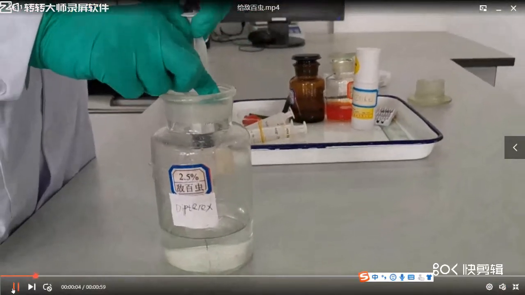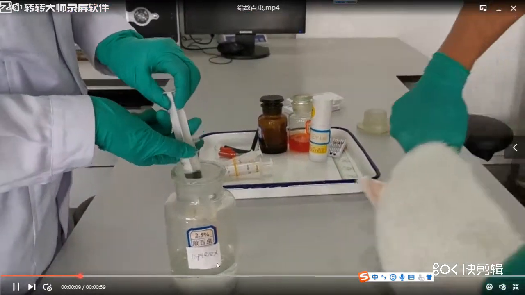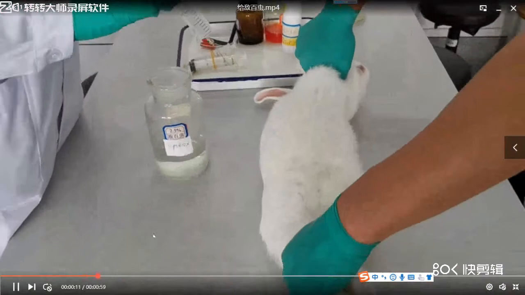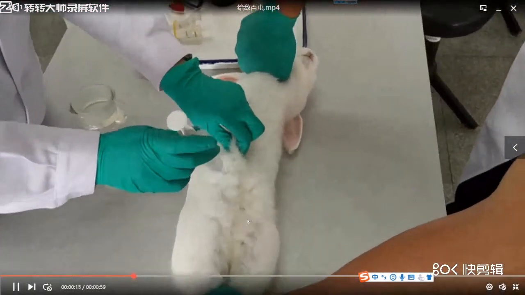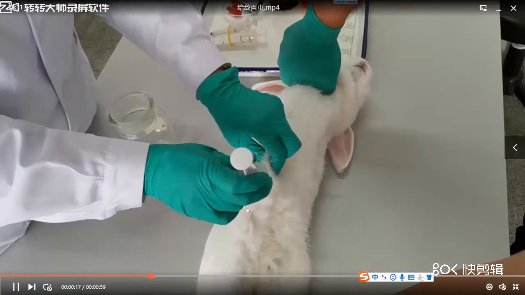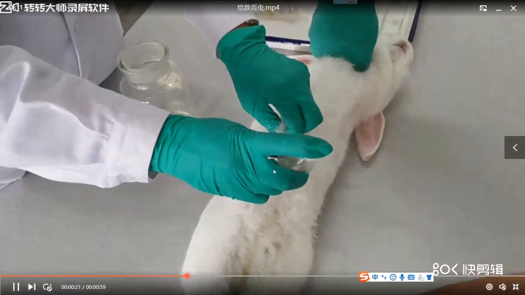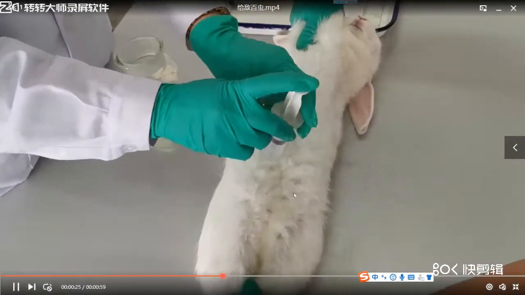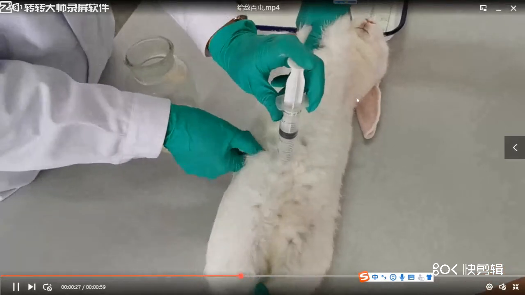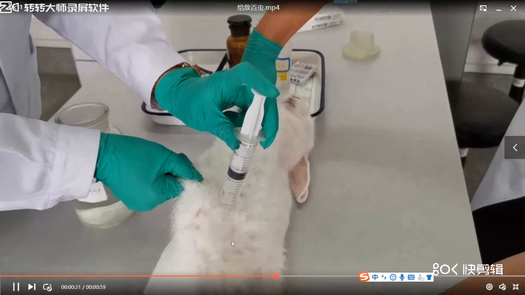Okay. At first, we give the organophosphate. The drug is dipterex, Chinese name dibaicheng. We use 2.5% dipterex by intraperitoneal injection, near the middle line of the lower abdominal cavity. This rabbit is 2 kilograms, so we give 12 milliliters of dipterex.